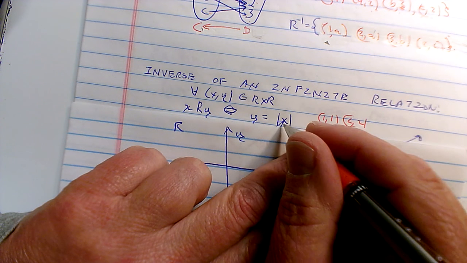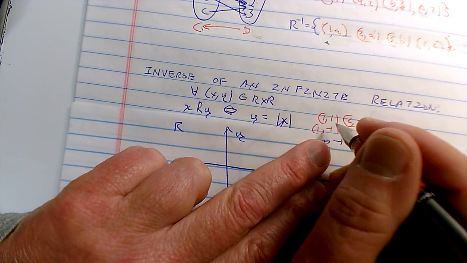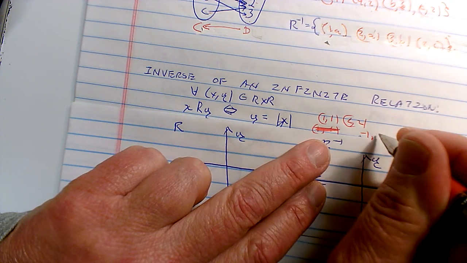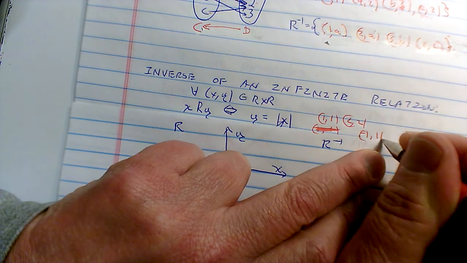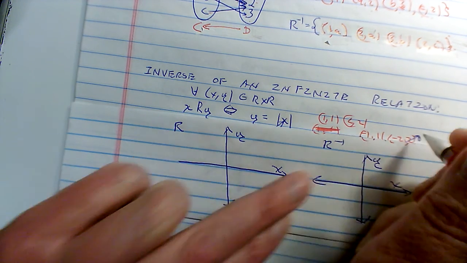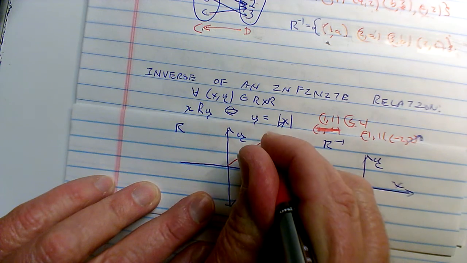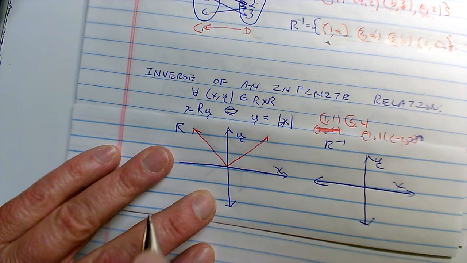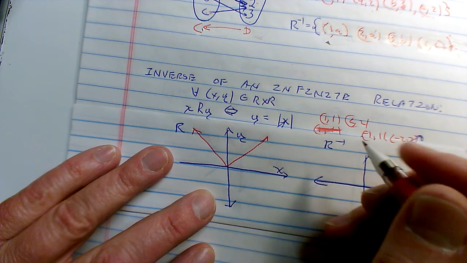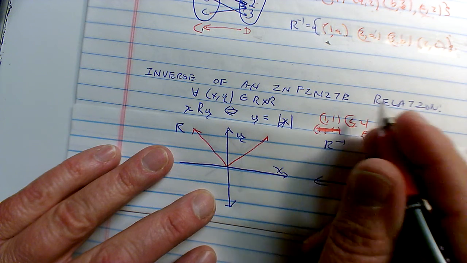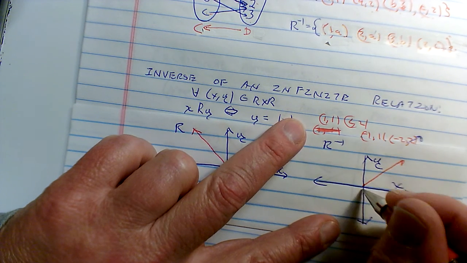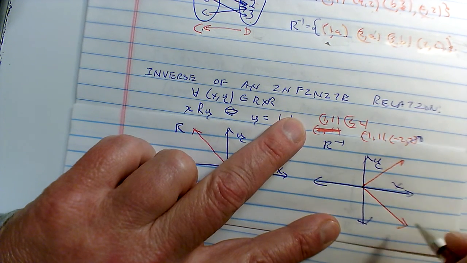Sorry. If I put an x of 1 in, that won't do it. We need (-1, 1), (-2, 2). So in other words, if we graphed all of these, it would look like this. When we do the inverse relation, we're basically switching the x and y values. So we're going to be getting a relation that looks like this.